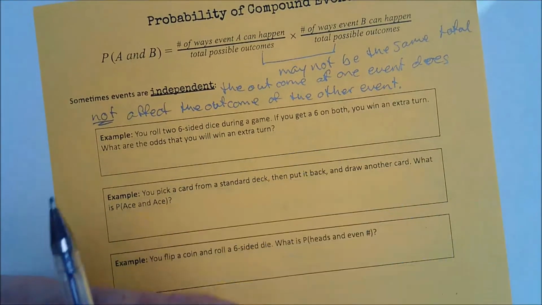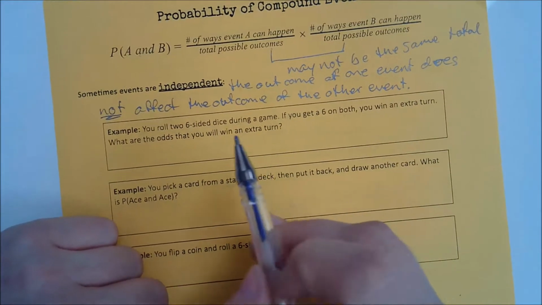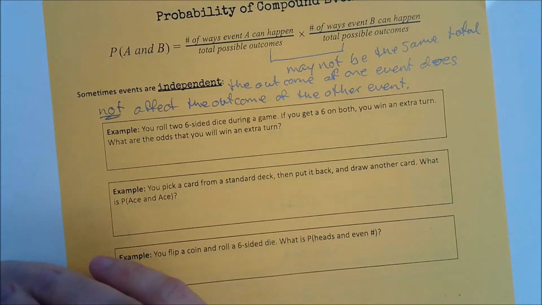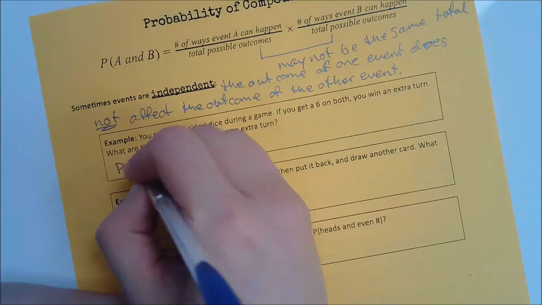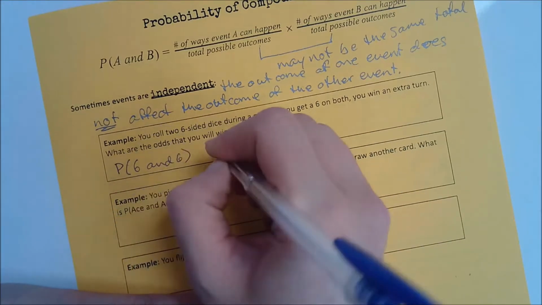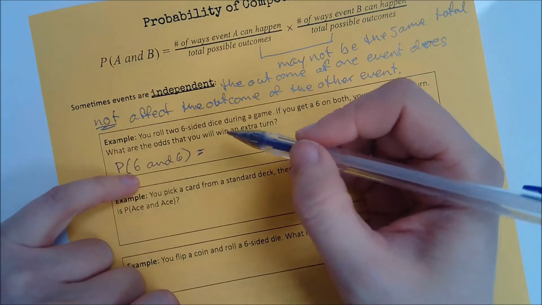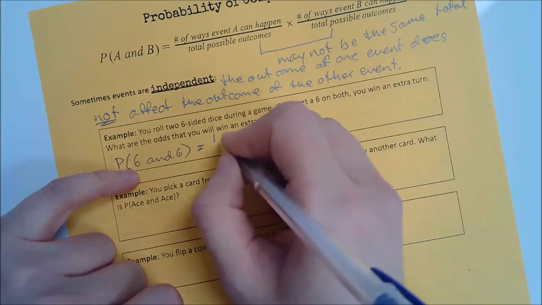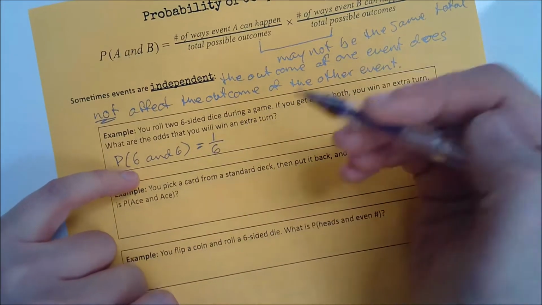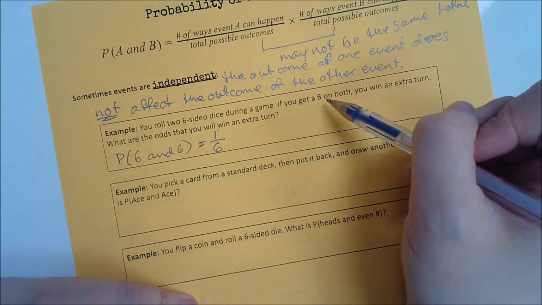So, speaking of dice, you roll 2 6-sided dice during a game. If you get a 6 on both, you win an extra turn. What are the odds that you'll win an extra turn? So we're going to get probability of 6 on one and 6 on the other. So just take them kind of one at a time. If you get a 6 on one die, that is 1 choice out of 6 total choices. Don't get into the trap of going 6 out of 6 because it says you get a 6.